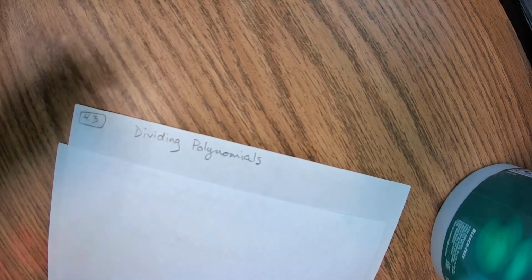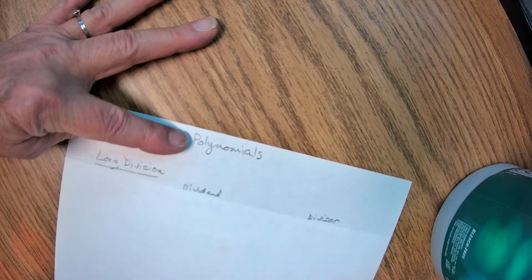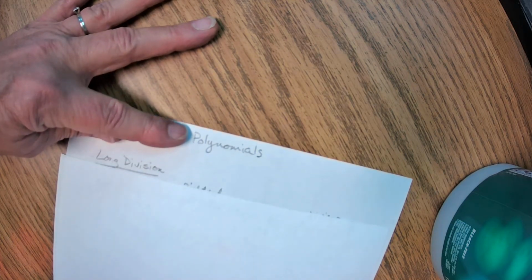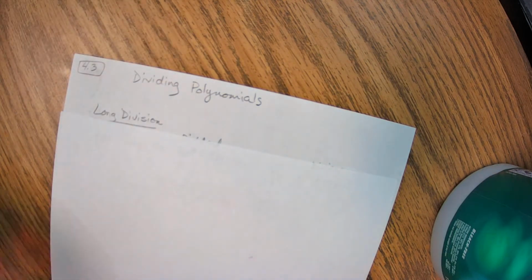Okay, as promised, we're going to talk about dividing polynomials now, and this is section 4.3. One method that we can use to divide polynomials is long division. Do you guys remember long division from your grade school days?